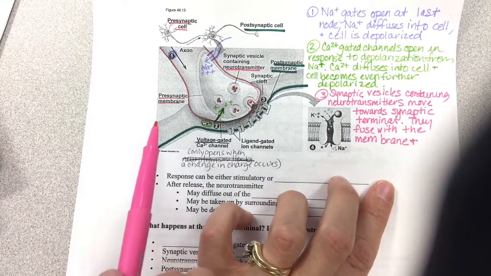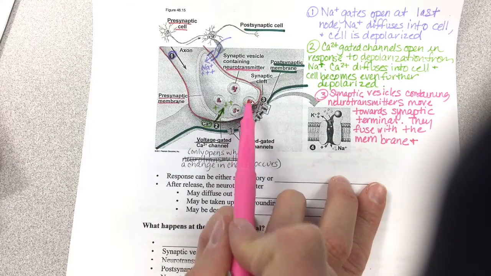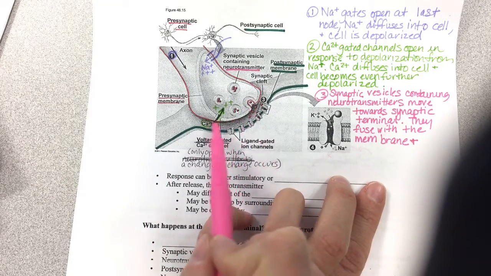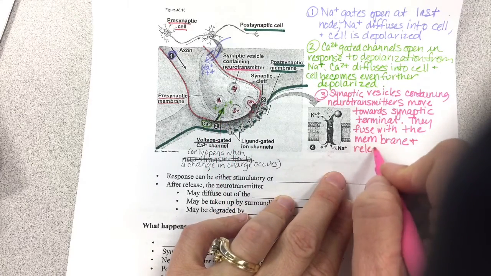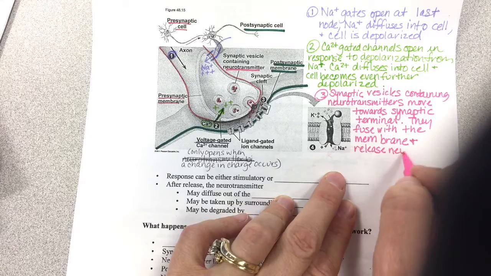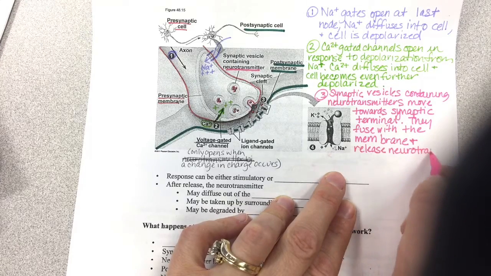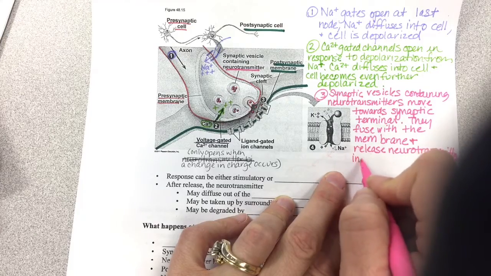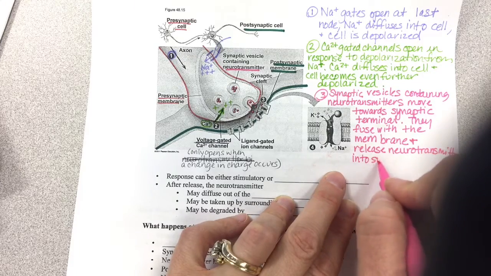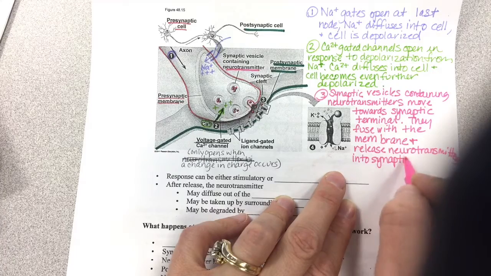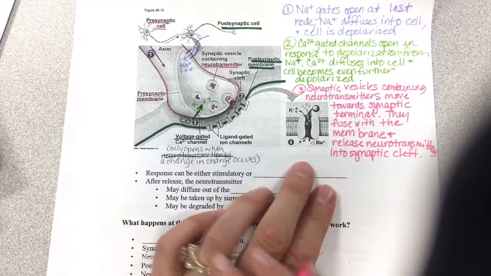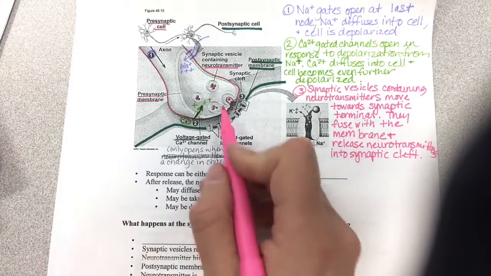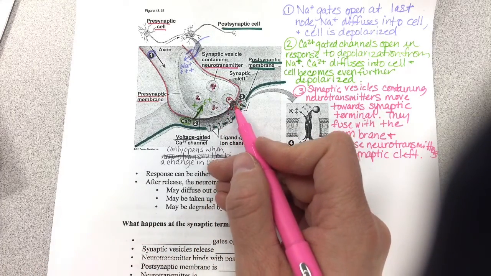And what do they release? They release neurotransmitters into the, what do we call that space? Synaptic cleft. And release neurotransmitters into the synaptic cleft. Alrighty, and so that's what's going on here.